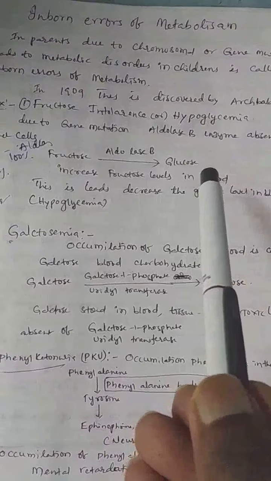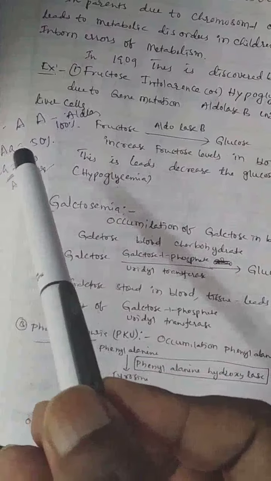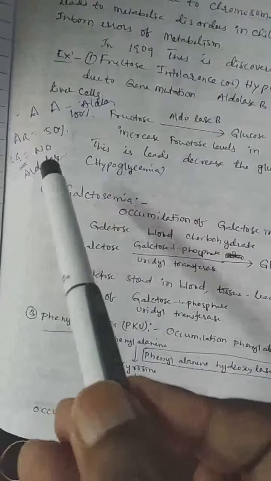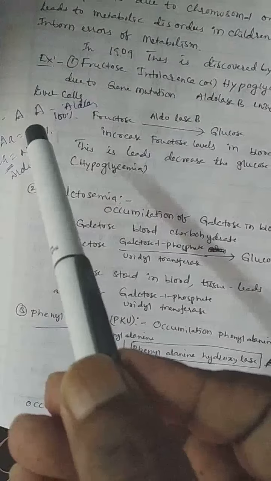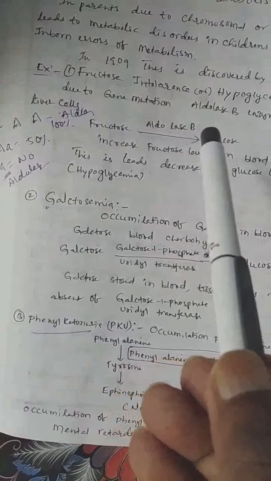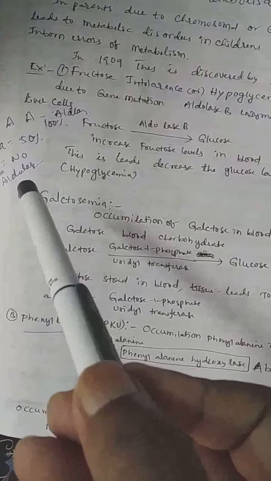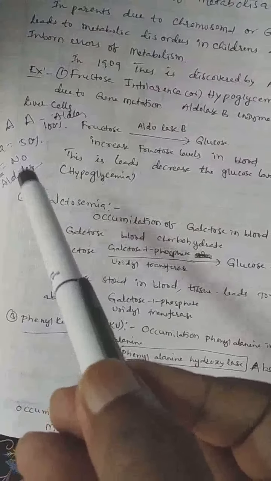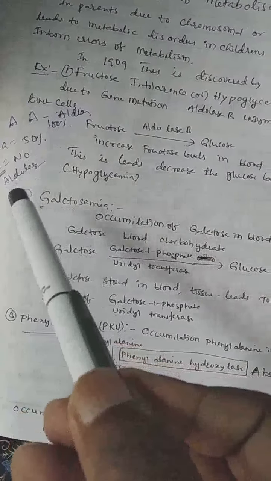Here two alleles are there: capital A capital A for 100% aldolase, capital A small a for 50% aldolase, and small a small a for no aldolase. That means the dominant gene is normal, and the recessive gene causes fructose intolerance. Capital A is mutated into small a here.